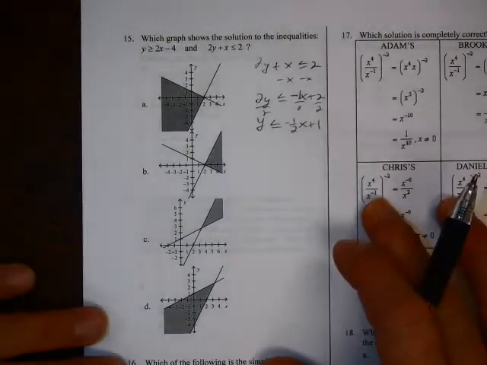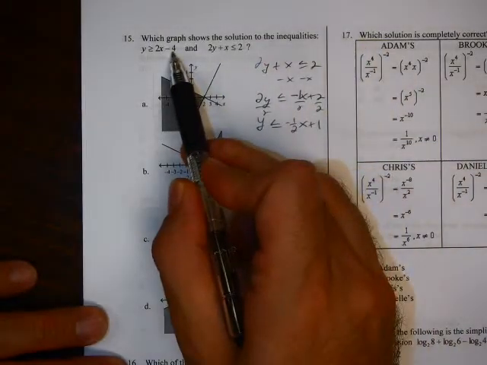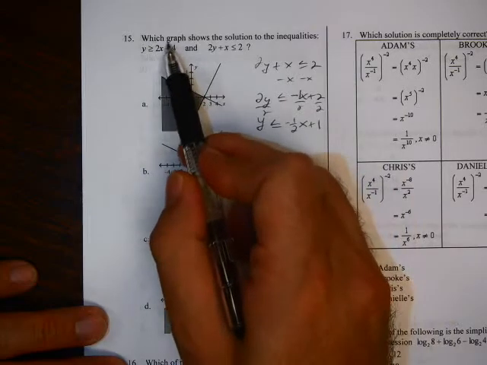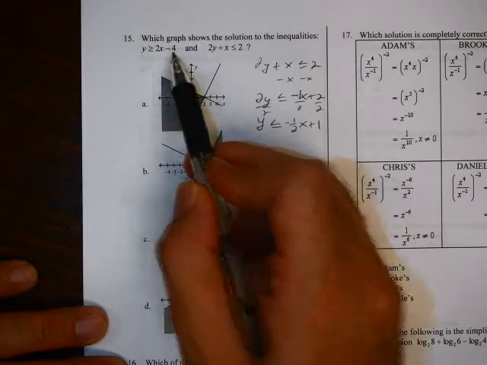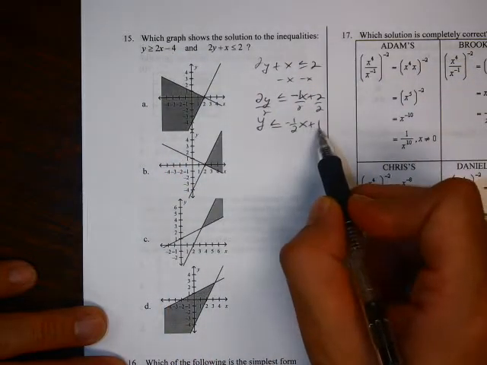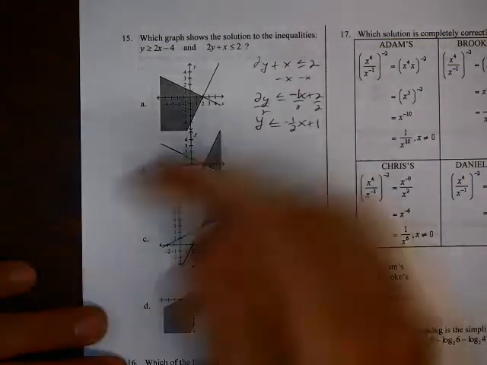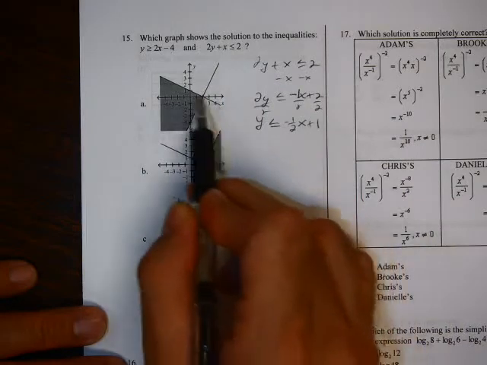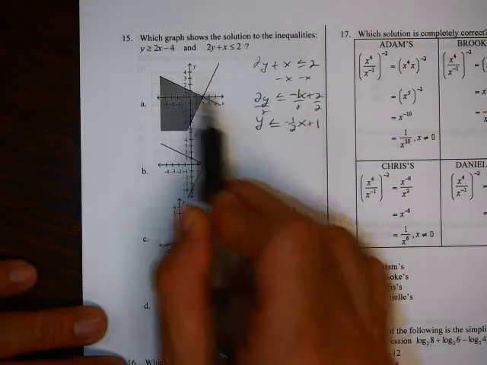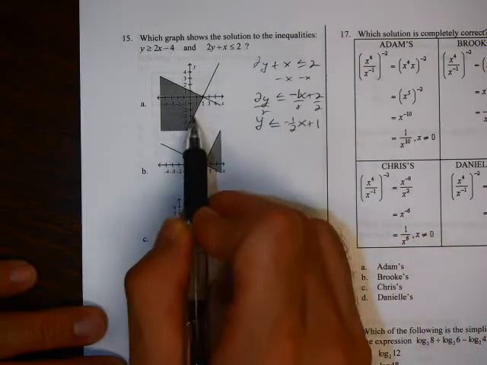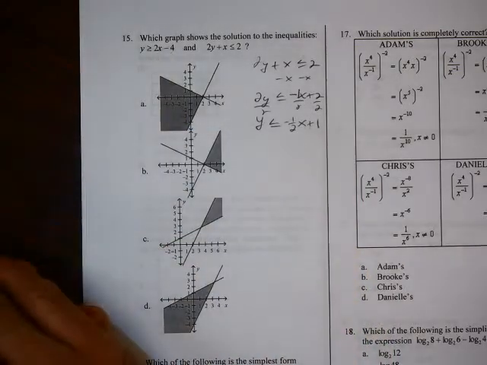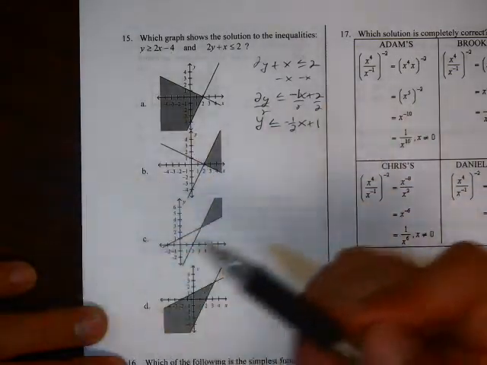Remember that with the slope-intercept form, this is your y-intercept, so one of these lines should be going through the y-axis at negative 4, and the other one at positive 1. So when you look at your four graphs, in the first one there's one line crossing at a positive 1, so I'm thinking it might be this one. And there's one line passing at negative 4. That might be that one. So then you start to look at the slopes.